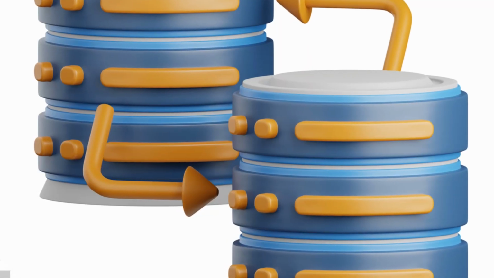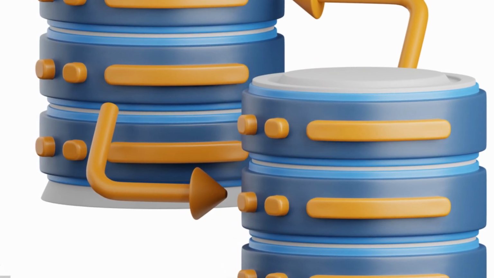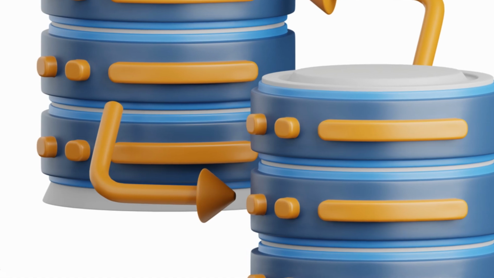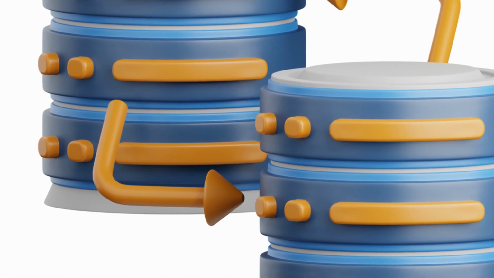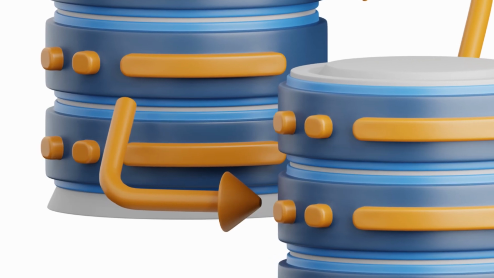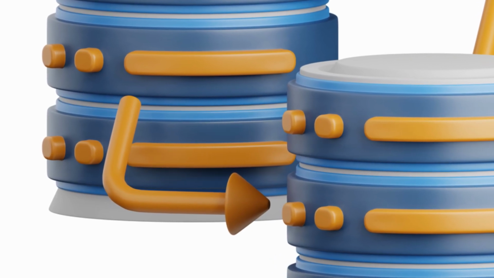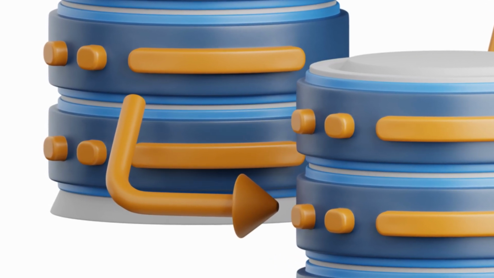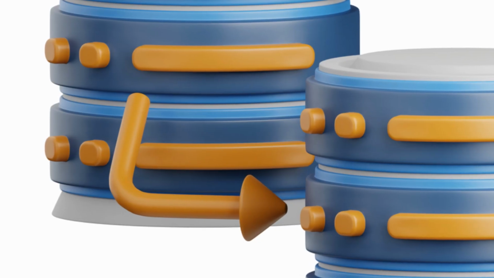Next up is enhanced resilience and fault isolation. In a monolith, one misbehaving component can bring the whole ship down. Microservices create bulkheads, just like in a submarine. If one service fails, it doesn't automatically cause a cascade failure across the entire system.